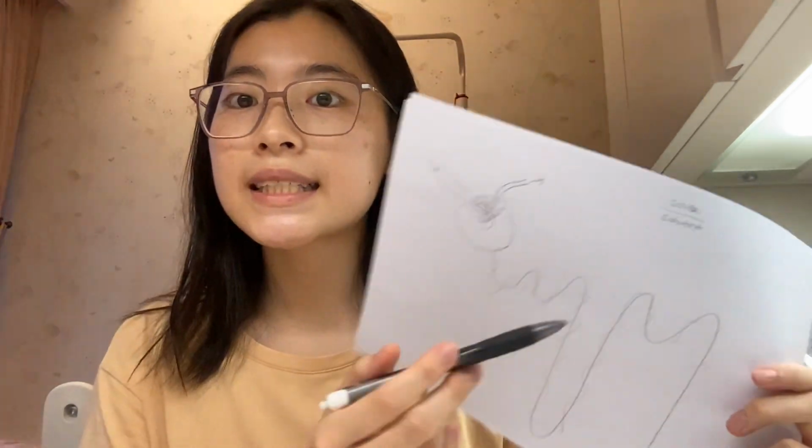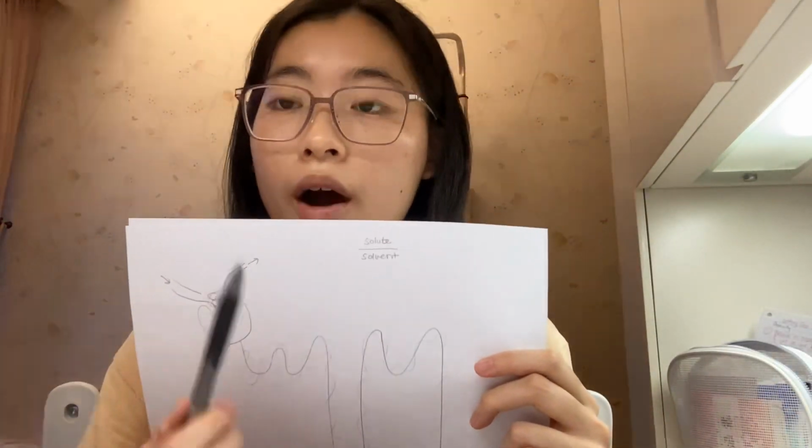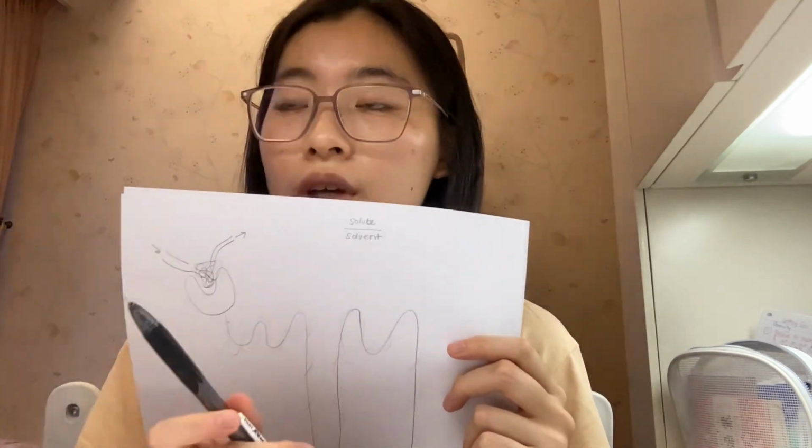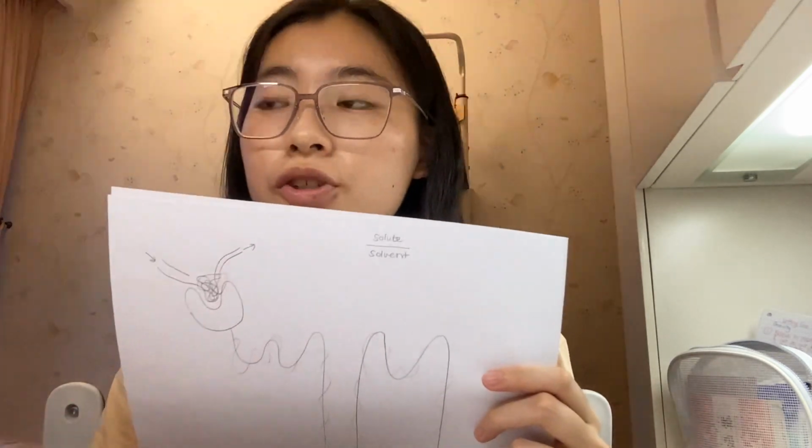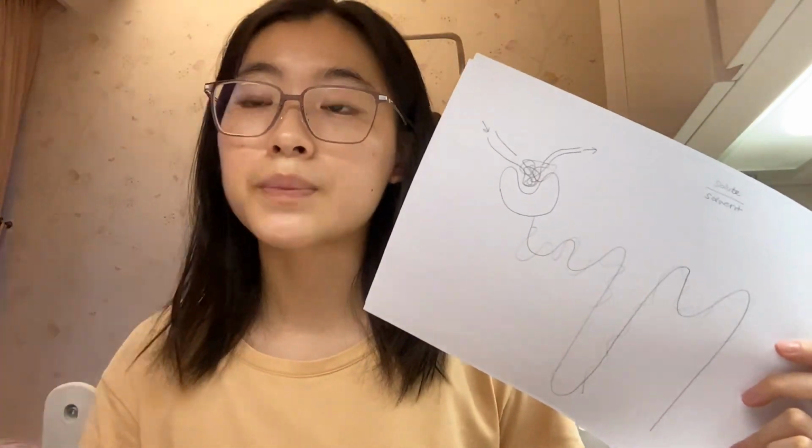So, since a lot of water is reabsorbed and gone, not in the filtrate anymore, the amount of solvent will decrease, while the amount of solute will remain unchanged. And so, this will increase the concentration of the glomerular filtrate. And when the concentration increases, what will happen? Because particles will flow from higher concentration area to lower concentration area.